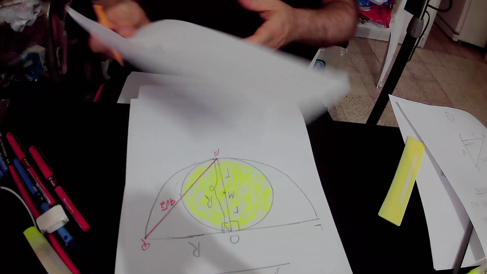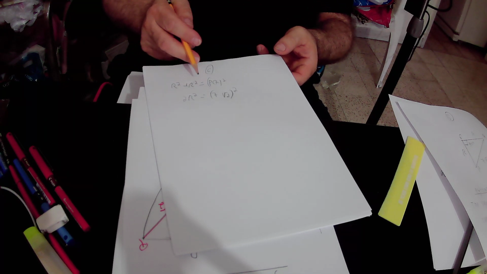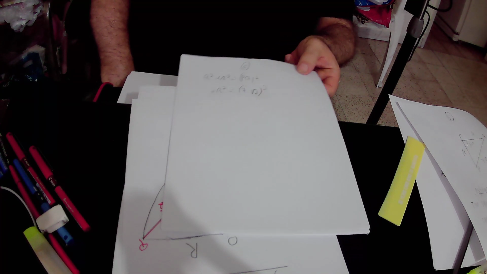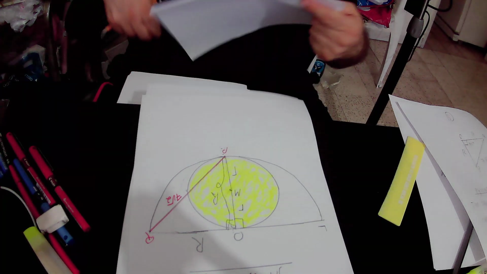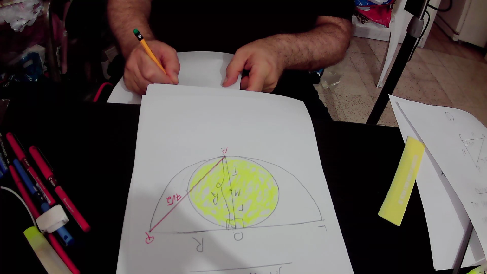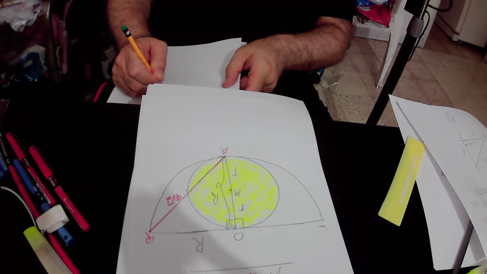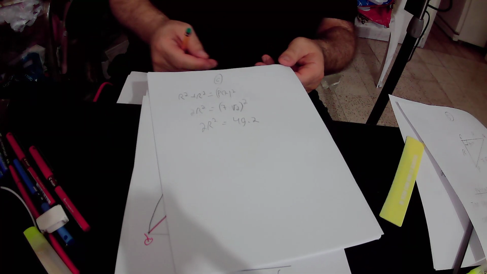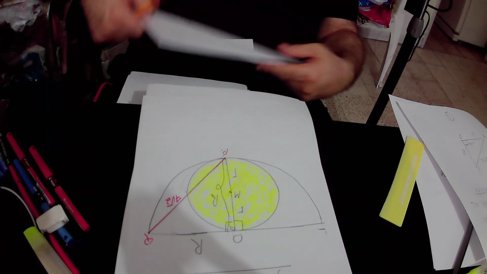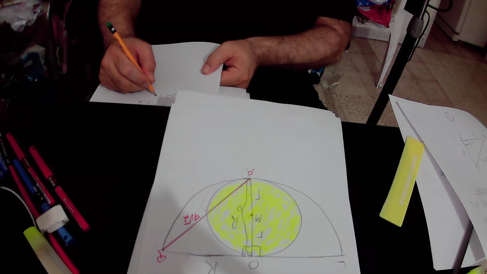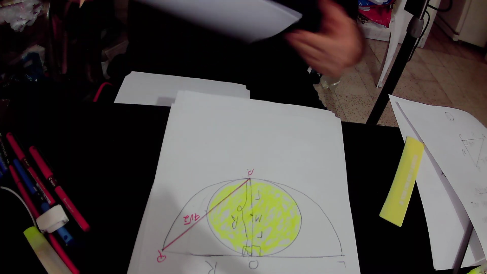Okay, R square plus R square equals 2 times R square, and PQ square equals 7 times root 2 square. So 7 times root 2 square equals 49 times 2. Now we can divide the equation by 2. We will get that R square equals 49.